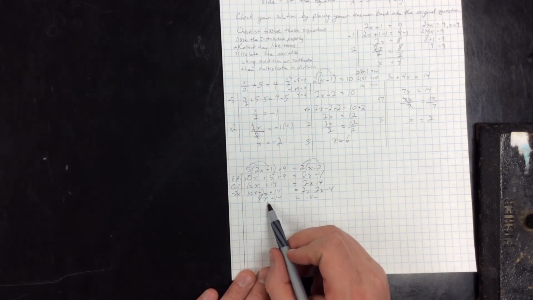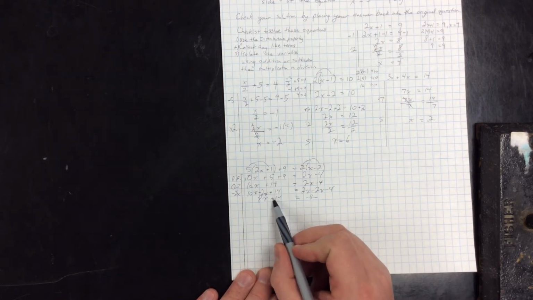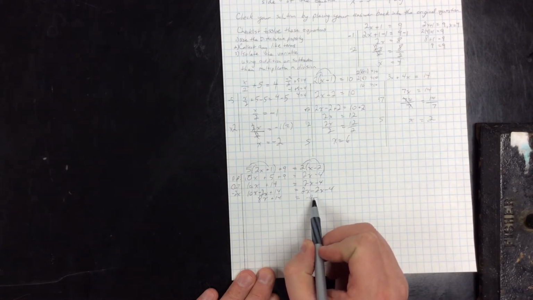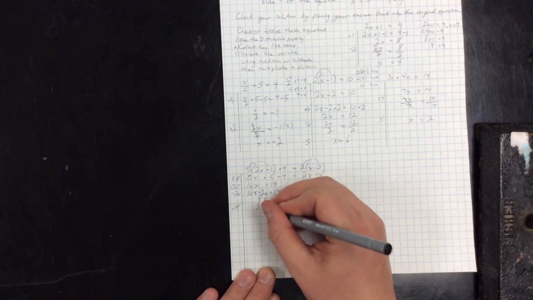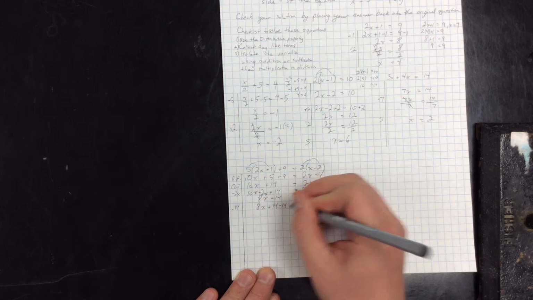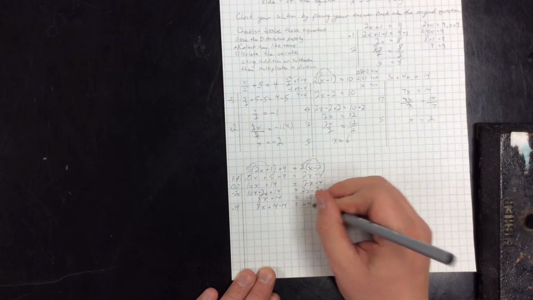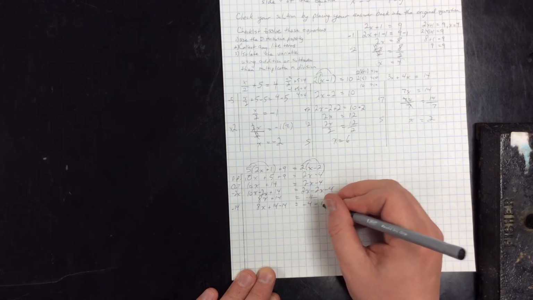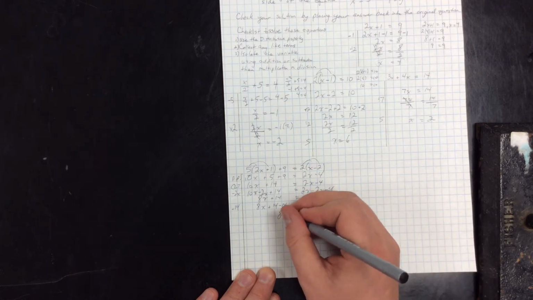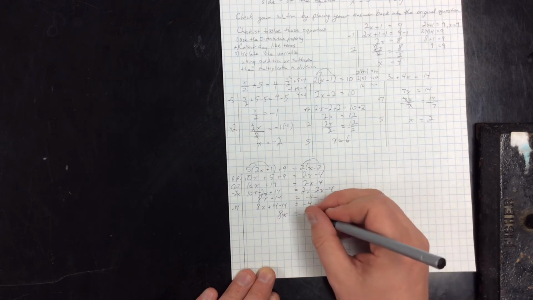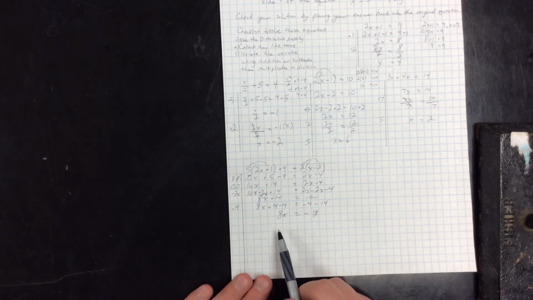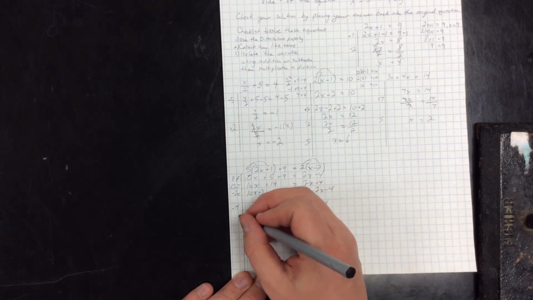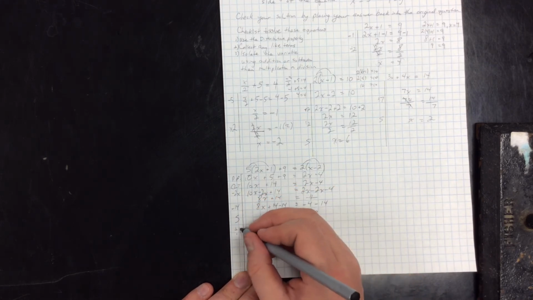And so now I'm still working to isolate. I see this positive 14. I'm going to move it to the other side because I want all the numbers on one side. So I'm going to subtract 14 from both. 8x plus 14, subtract 14, is equal to negative 4, subtract 14. So I end up with 8x is equal to negative 18. I'm almost there. Going to end up with a rational solution. So I simplified. Now I'm going to divide by 8, the last step.